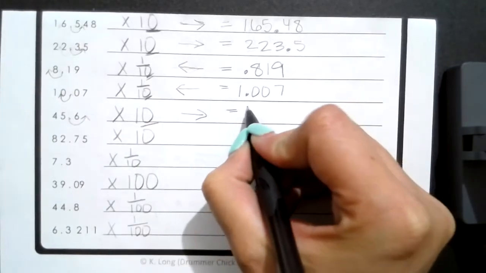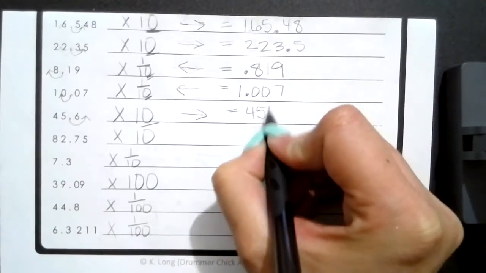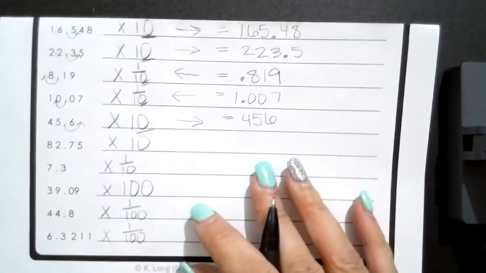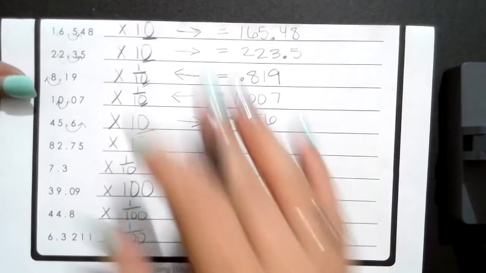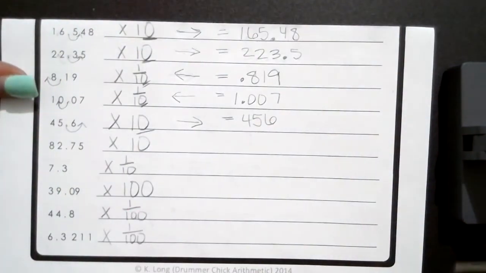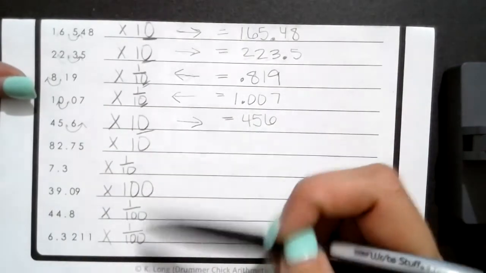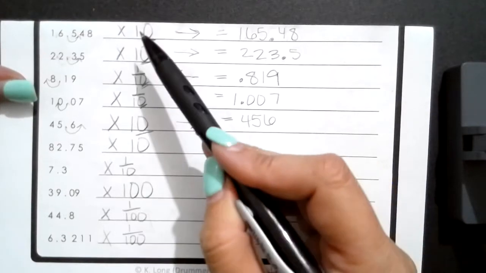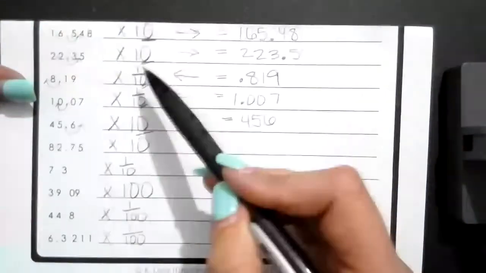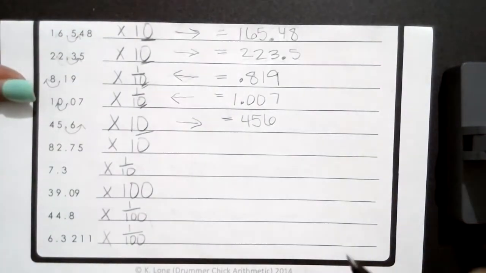So it equals 456. Okay, and we proved that mathematically earlier, but this is just a shortcut of moving your decimal to make those numbers work. This only works when you're multiplying by a power of 10. So a 1 with zeros. You can just pick up your decimal and move it.